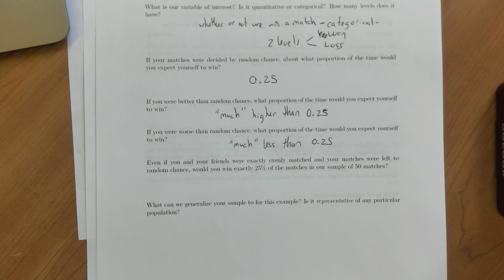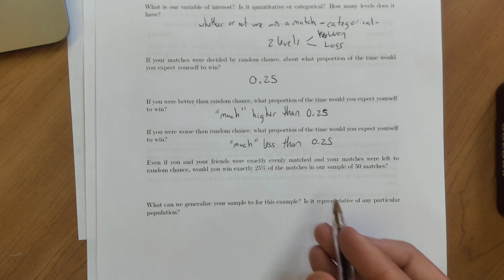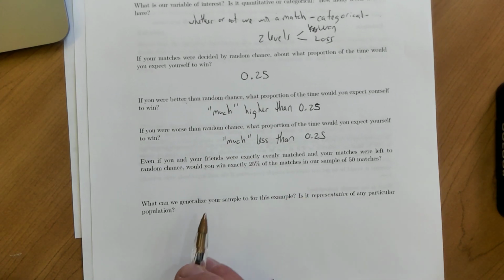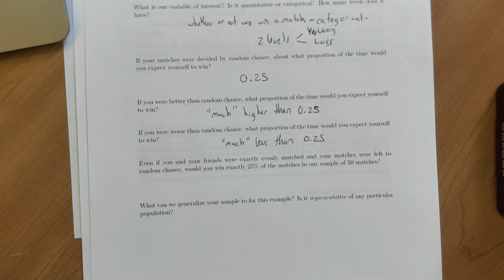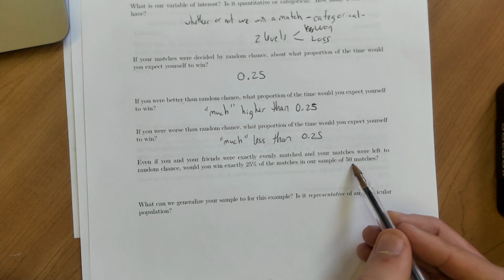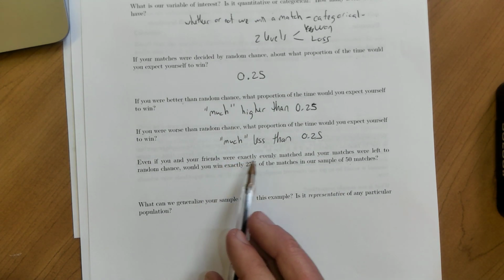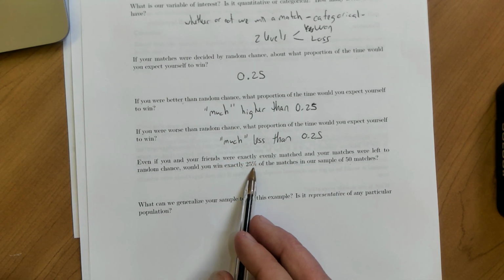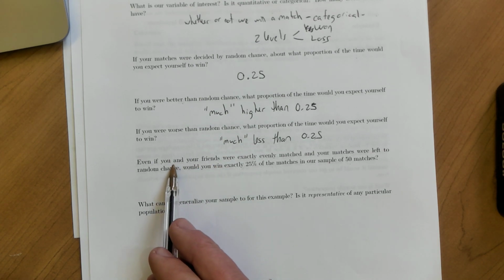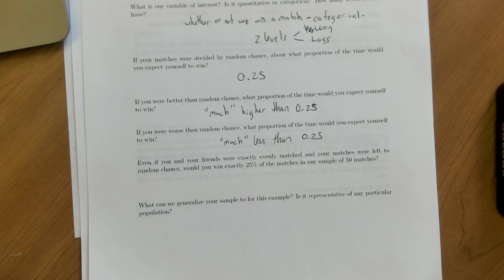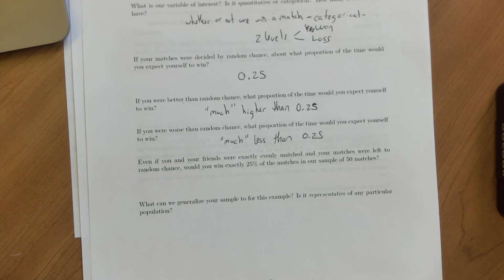Okay, so something that we've talked about a bit is the idea of sampling variability. So if we have our sample of 50 matches, would we win exactly 25% of those matches, even if we assume that the matches are decided by random chance, and so that we're therefore evenly matched?